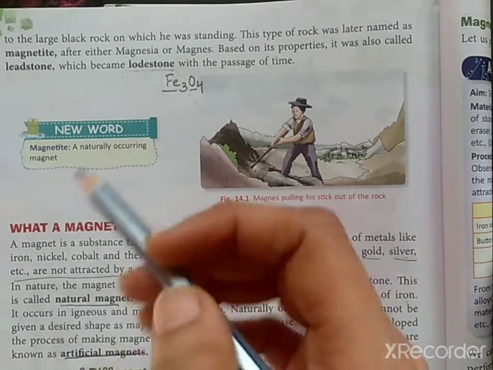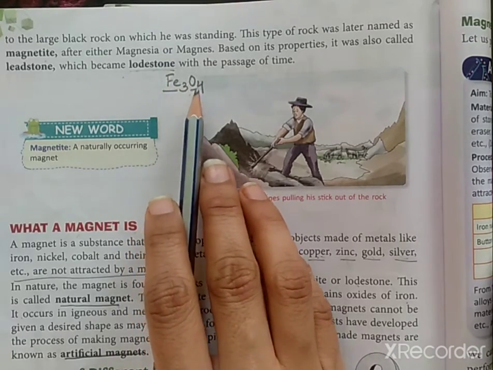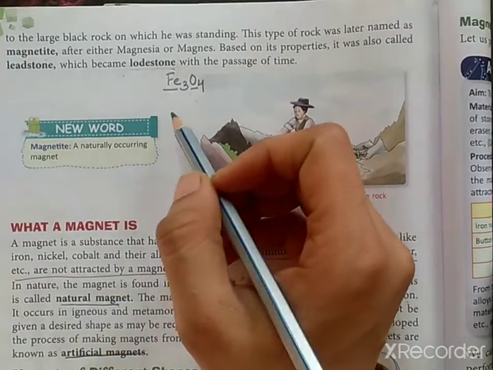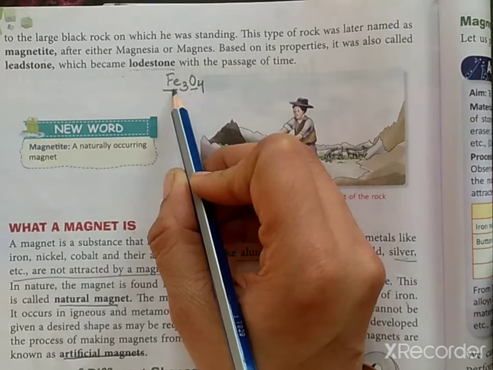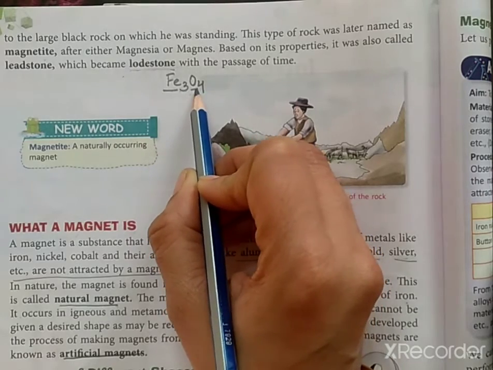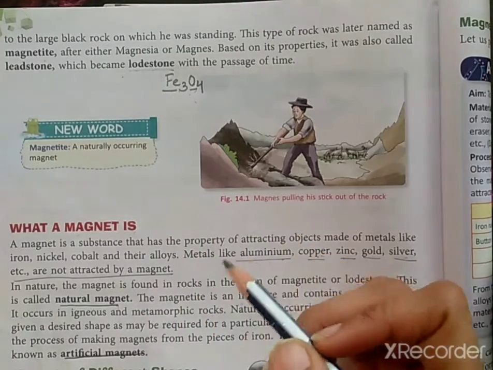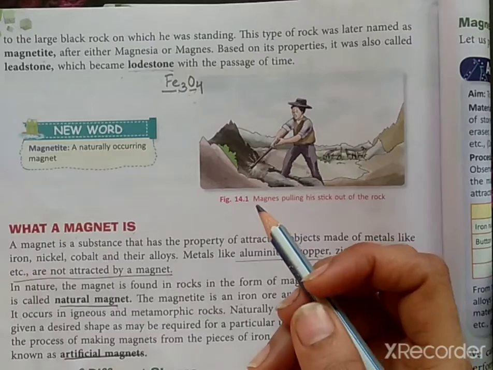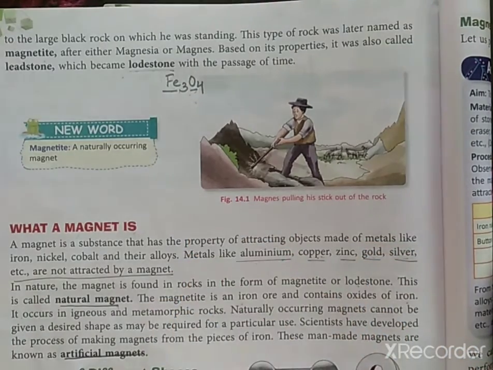What is the speciality of this stone? This lodestone has magnetite, which is a magnetic material, and its formula is Fe3O4. Fe stands for iron, O for oxygen, right? And magnetite is an iron ore. Later on, that rock was named after his name, Magnesia or Magnus.